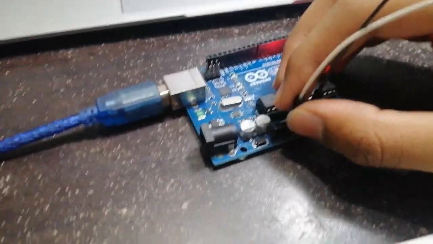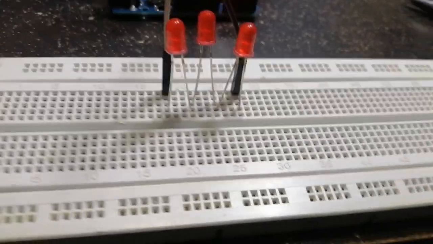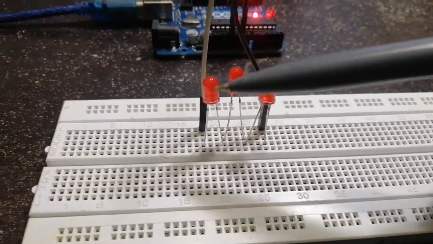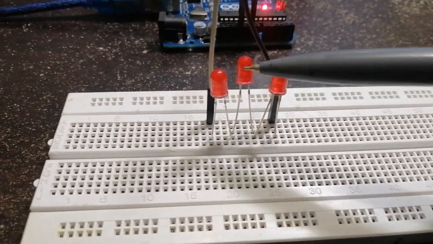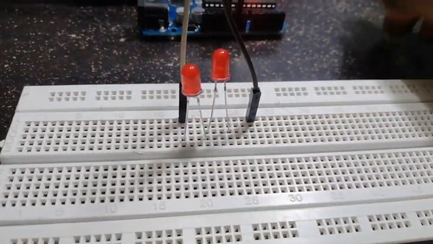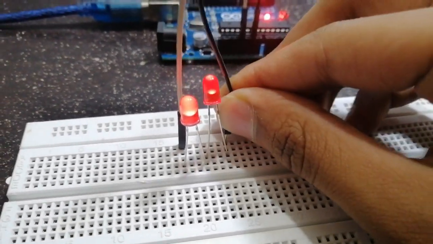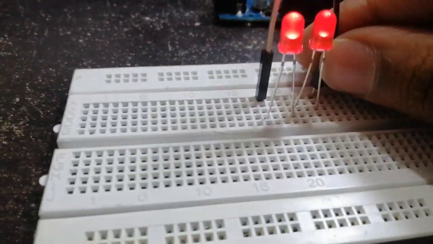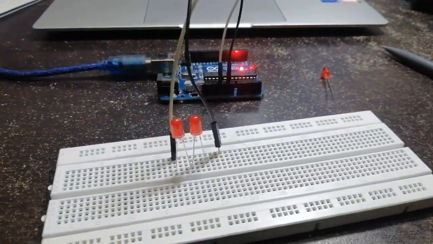So now I'll change this to the 5 volts. Okay, so I just realized that the LEDs are not glowing because the voltage is not enough, because it's separating among each of them. So I'll just remove one LED and I'll change the ground to here, and now you can see they're lighting up. Now I'll come back with the parallel circuit and I'll show you how it looks.